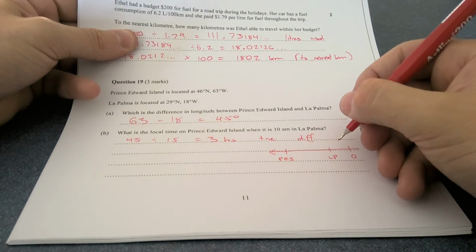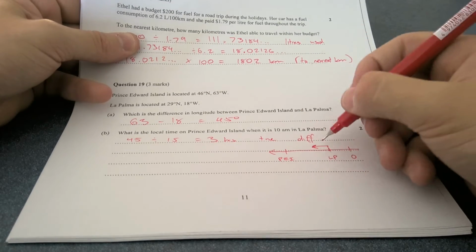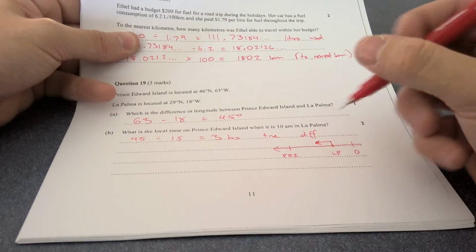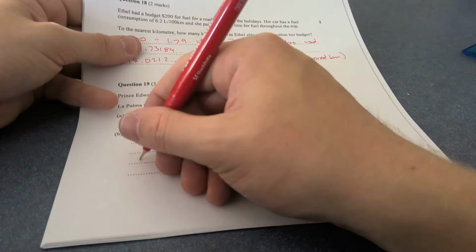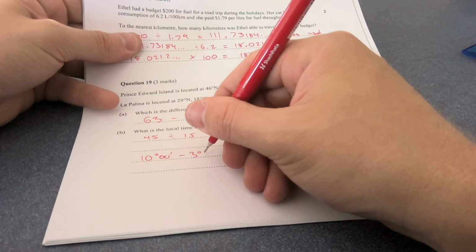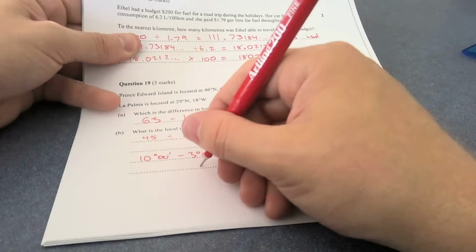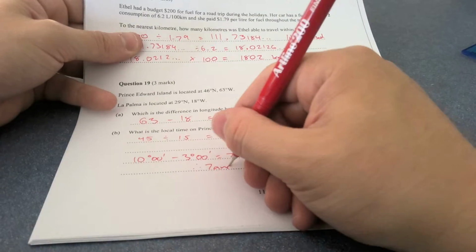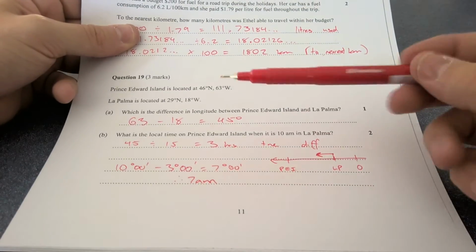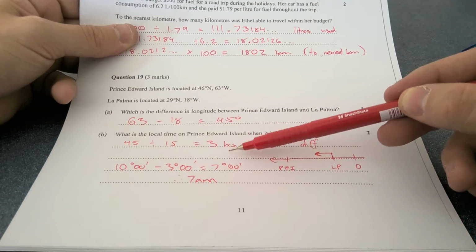So we know it's 10 o'clock here, so that means we're going backwards. And remember, when we're going backwards, we're going to subtract that time difference, okay? So we're just going to get that 10 and minus 3, and that gives us 7. So therefore, 7 a.m. The key thing to this question is getting that longitudinal difference, dividing it by 15 to find the 3-hour time difference, and then subtracting 3 hours. Alright, going on to the next page.